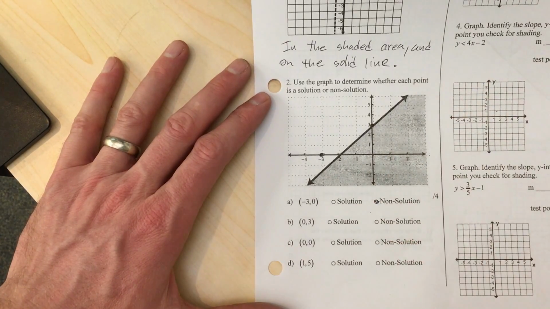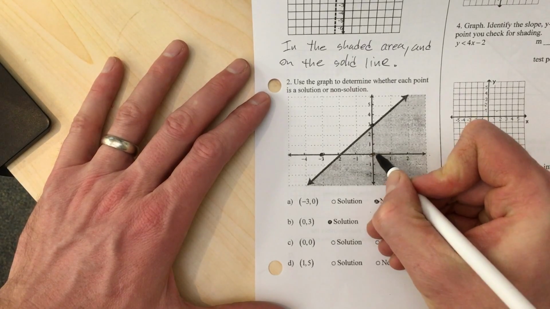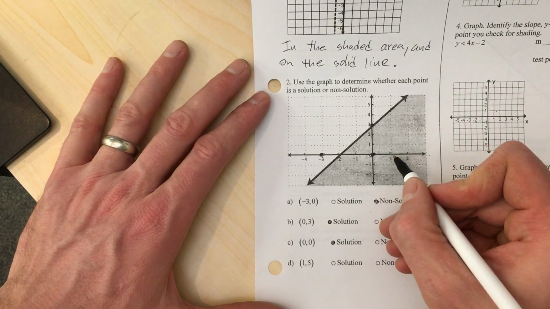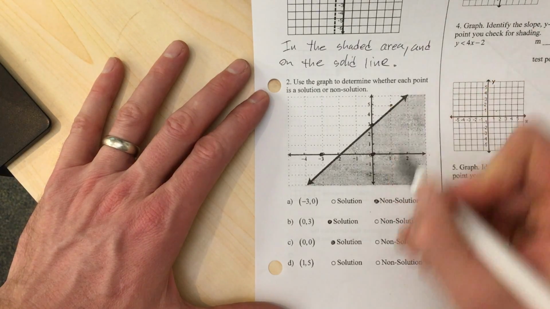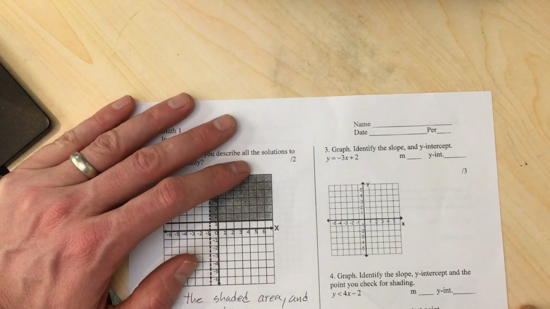Looks like that's right about on the line. I would give that to you as a solution. And then (0, 0), right in the middle, definitely a solution. And then (1, 5), over 1 and up 5, not a solution. Okay, done.